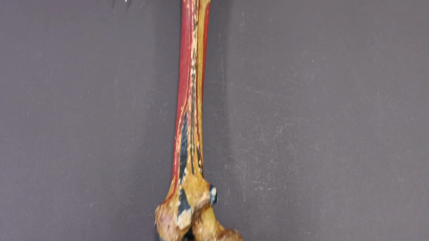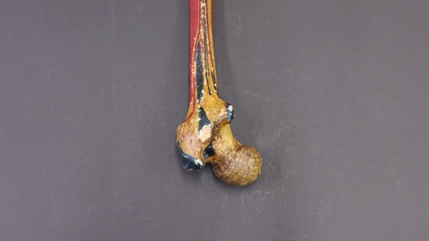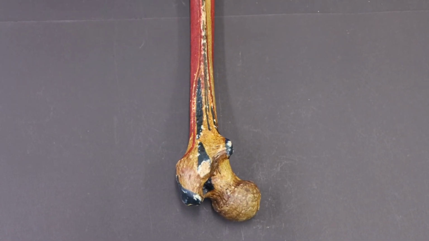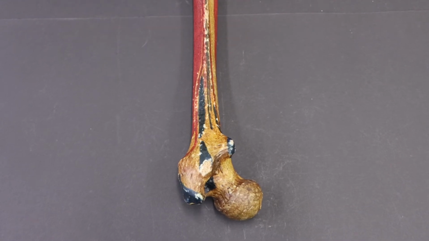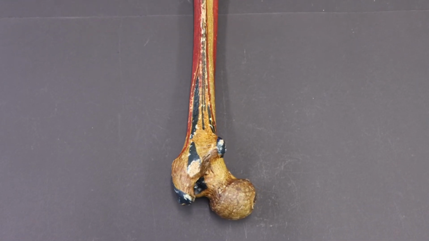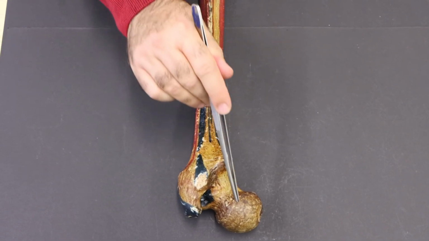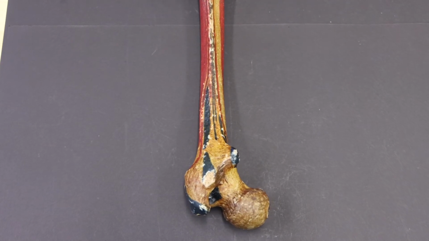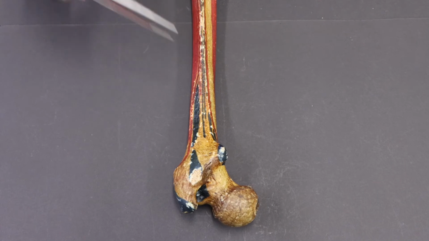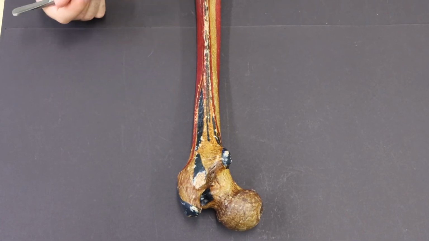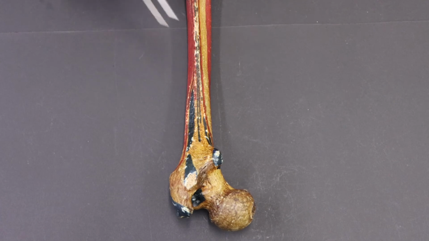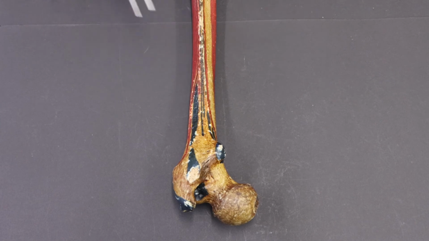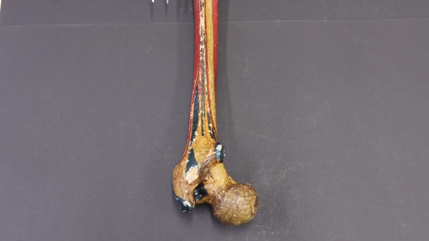Concerning the proximal part, of course, you know that the head of the femur must be directed toward the medial side, because it is going to articulate at the acetabulum. So the linea aspera is at the posterior surface, and the trochanter minor, or lesser trochanter, is also at the posterior surface.